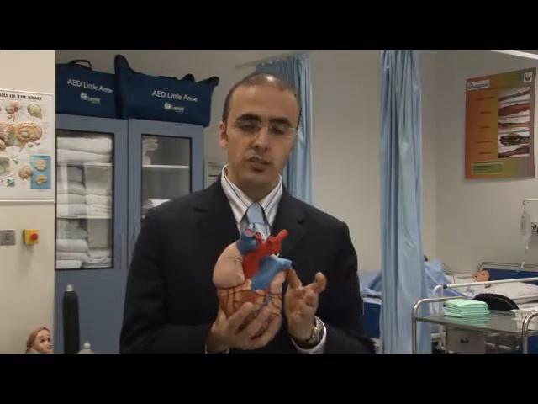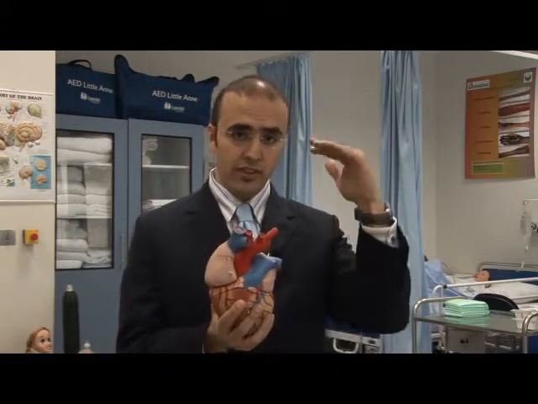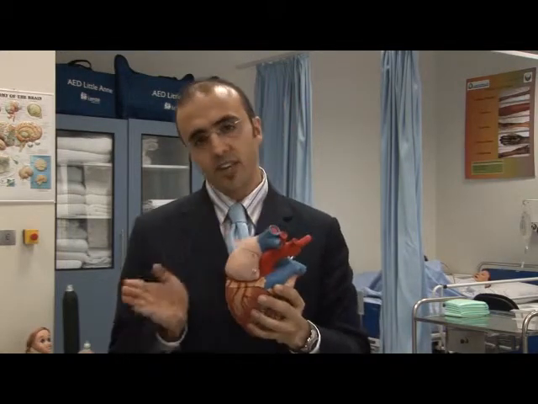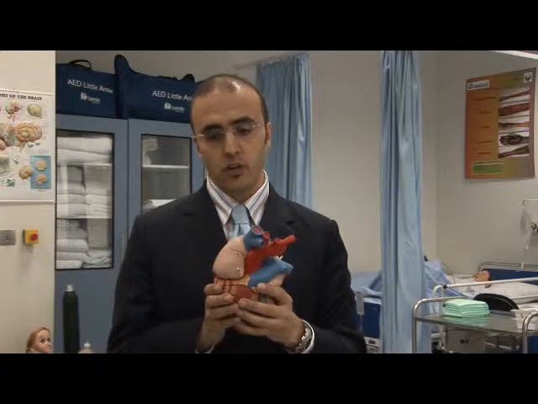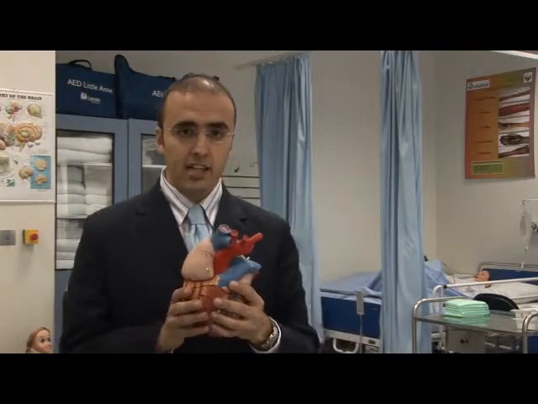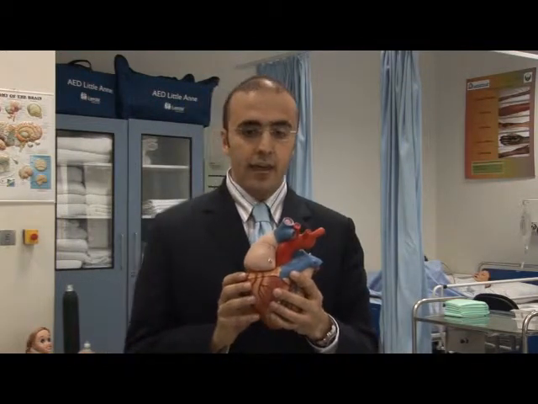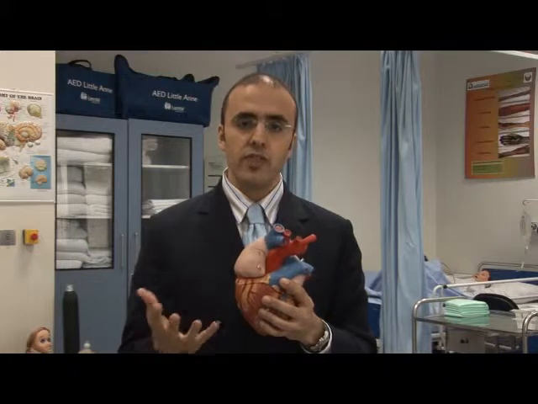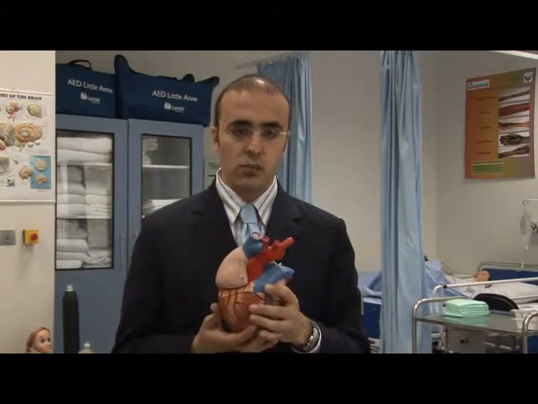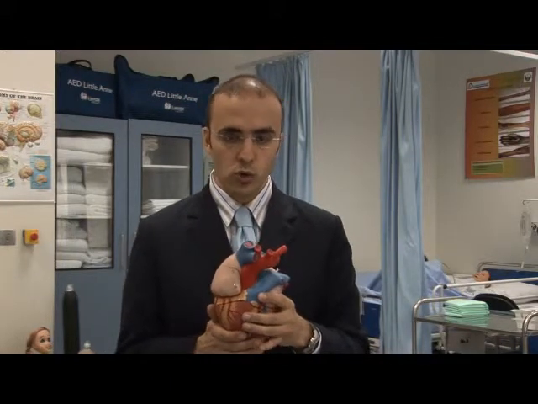On the right side of the heart, I have the tricuspid valve that separates the right atrium and the right ventricle. On the left side of the heart, I have what I call the mitral or the bicuspid valve that separates the left atrium from the left ventricle. The valves are there to prevent the backflow of the blood during ventricular contraction. So basically, during ventricular contraction, the valves are supposed to close.